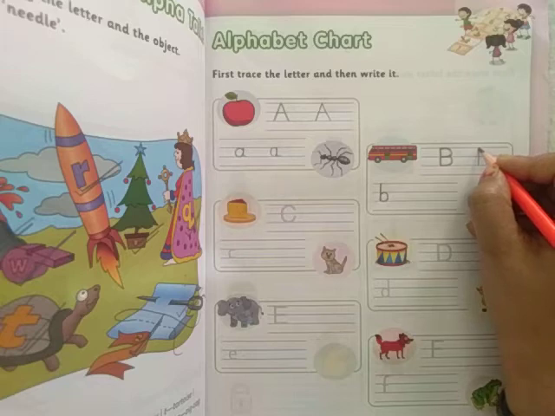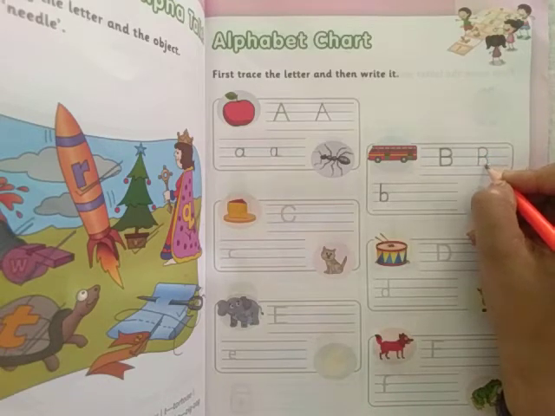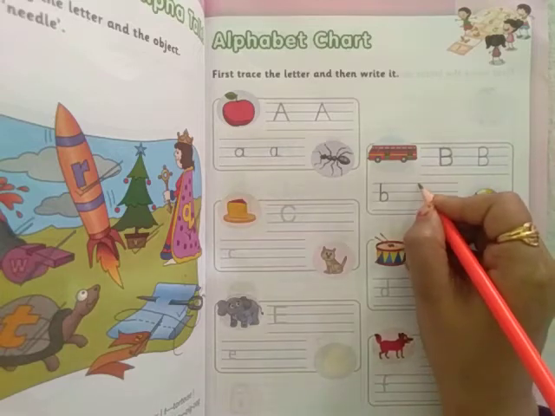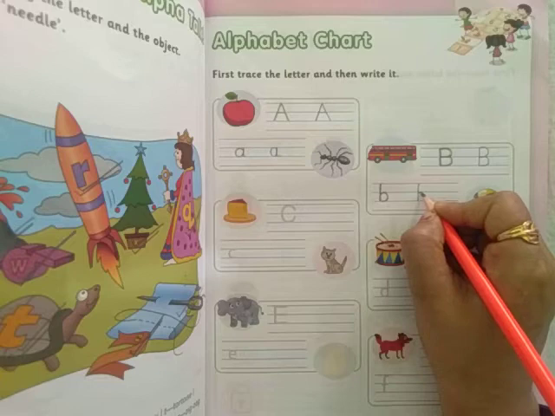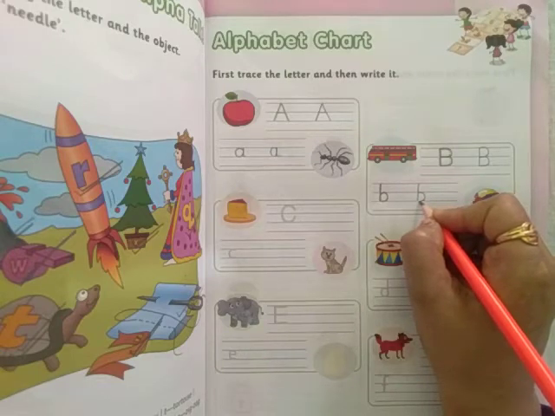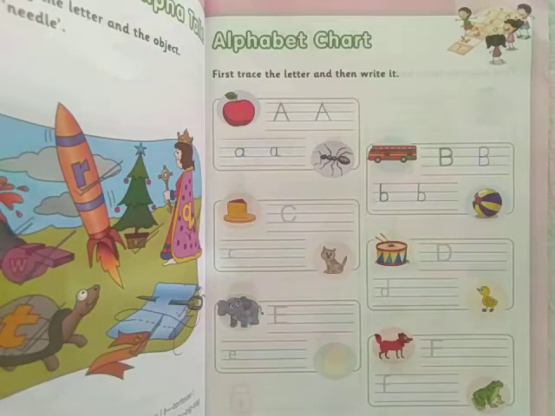Standing line, 2 curves. Here for small letter, standing line, 1 curve. This was letter B and students, you need to write it carefully in your book.